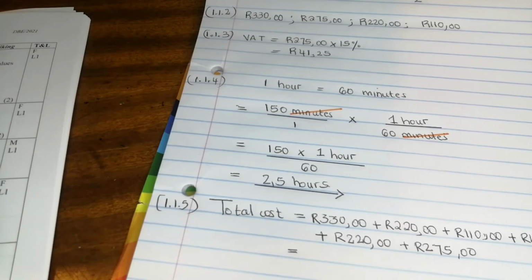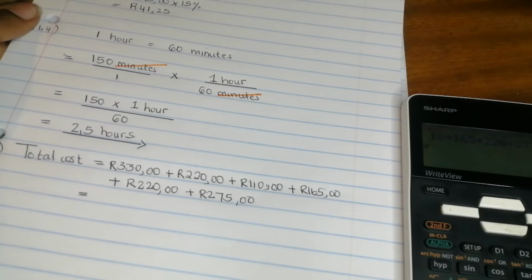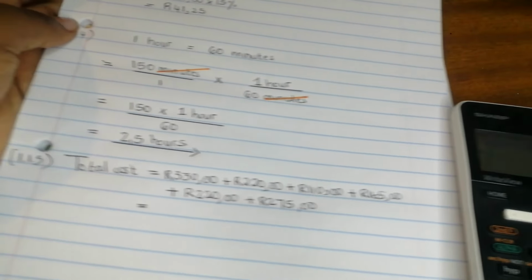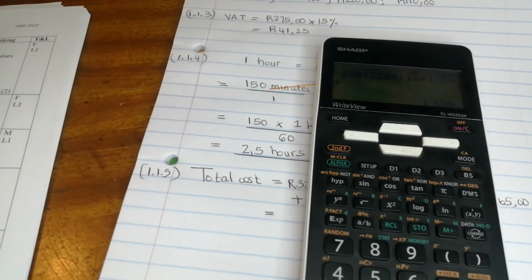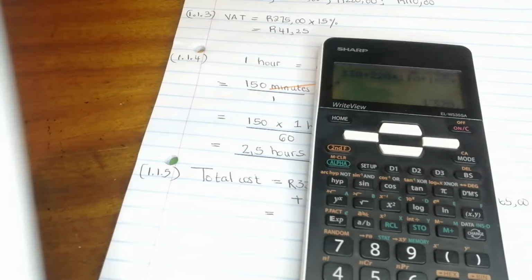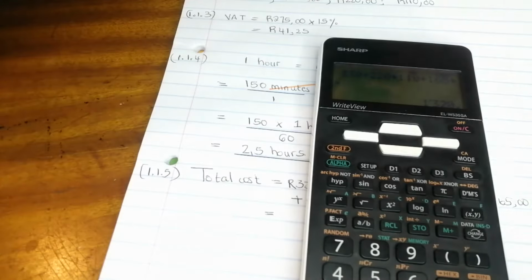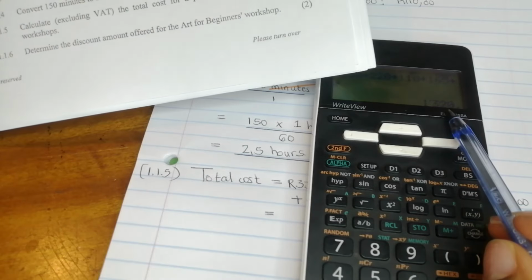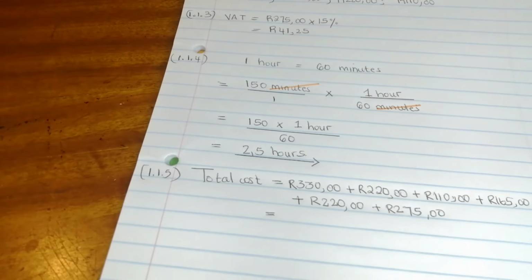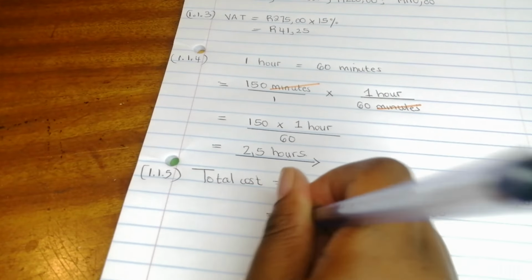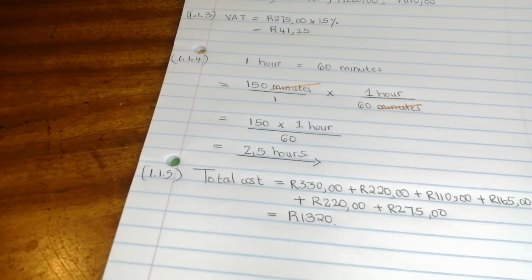So you punch that into your calculator and you find that the total cost for a person that will be attending all these workshops will be 1,320. Okay.